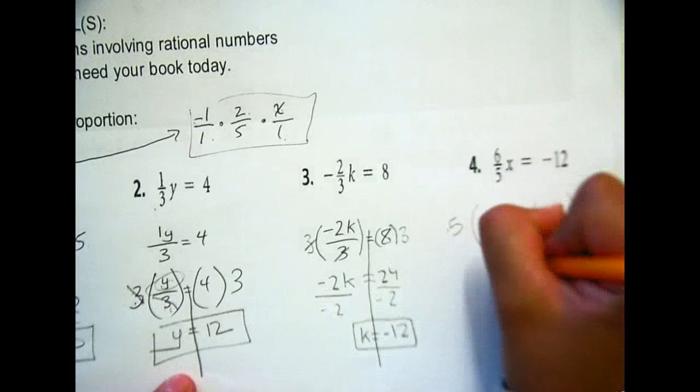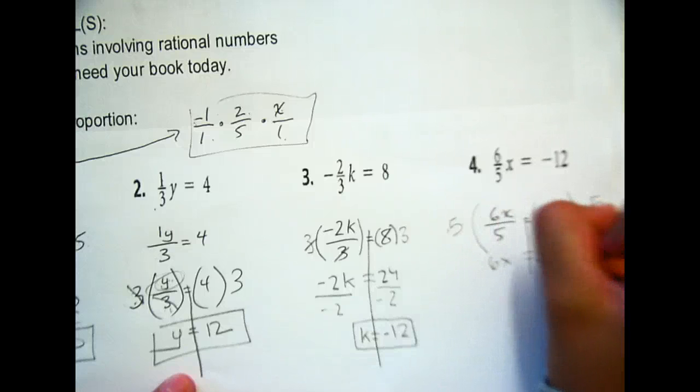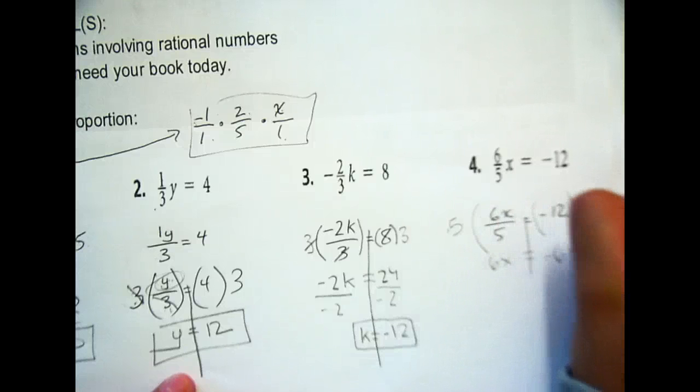Okay, everyone rate themselves 1 to 5 right now. 5, you get it. 1, you're struggling with it. Okay. That's neato. All right.